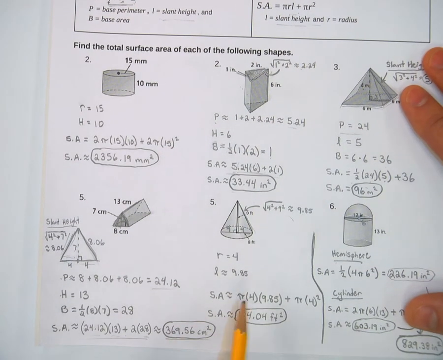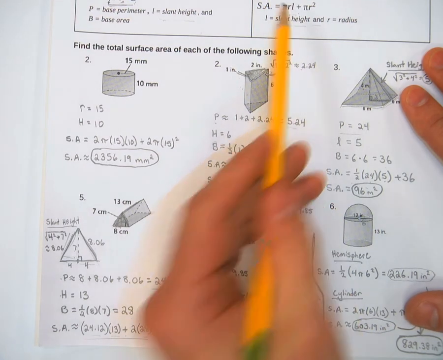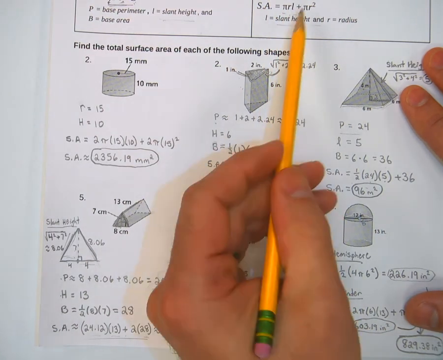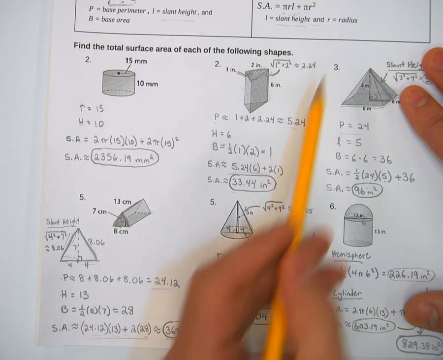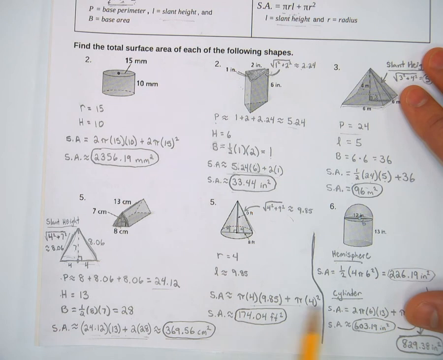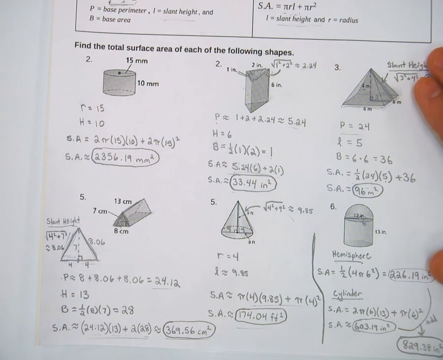So from there, I just start plugging in pi times the radius 4 times the slant height 9.85 plus pi times the radius squared, 4 squared. Dump it in a calculator and you're on your way.